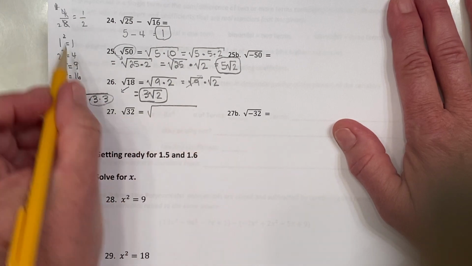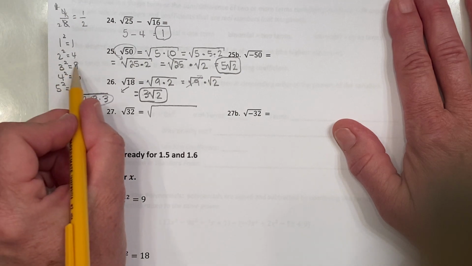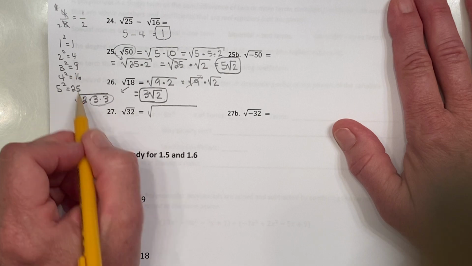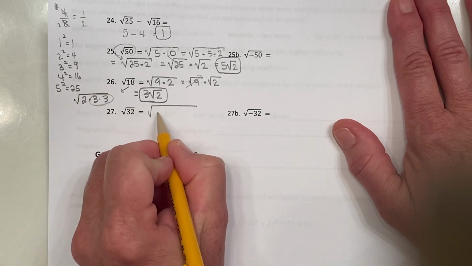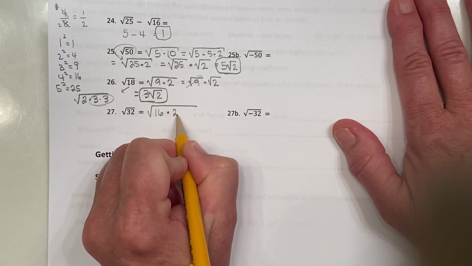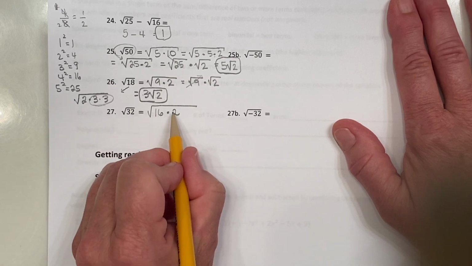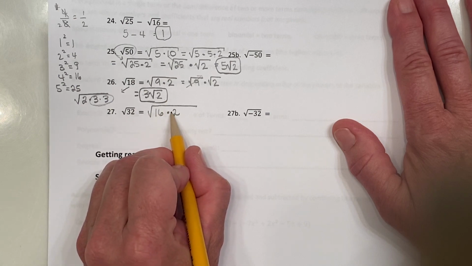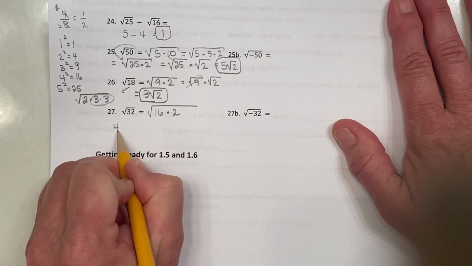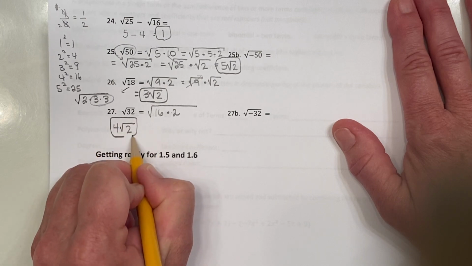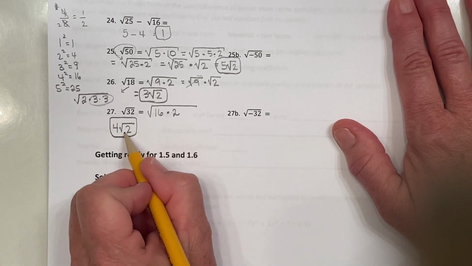Well, I think about my perfect square list over here, and I think, well, are there any of these perfect square numbers, 1, 4, 9, 16, 25, that divide into 32? Sure, 16 divides into 32 twice. So from this step, if you see that the square root of 16 is going to come out as a 4, that's great. Go ahead and pull it out, and you're left with 4 square root of 2. So if it takes you a little bit longer to get here, that's fine too.